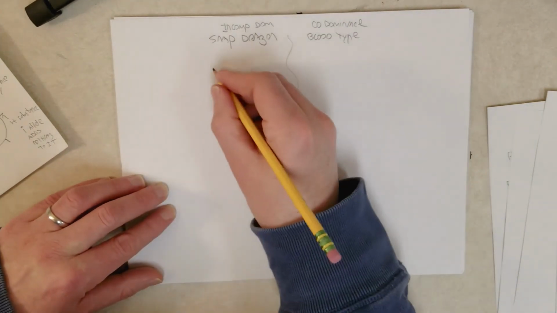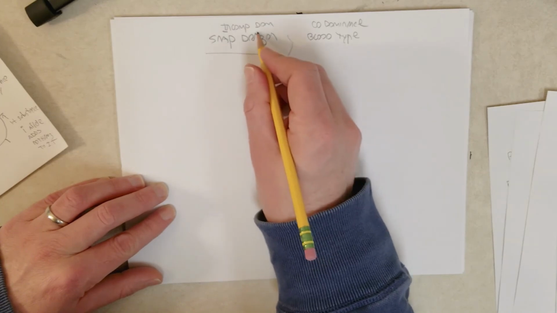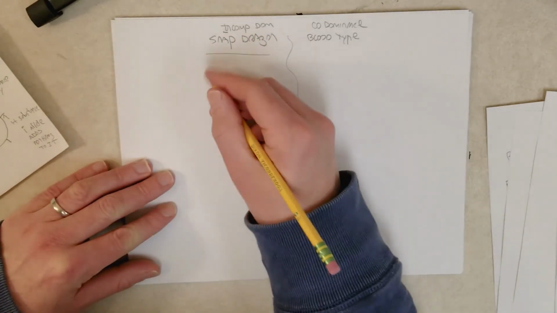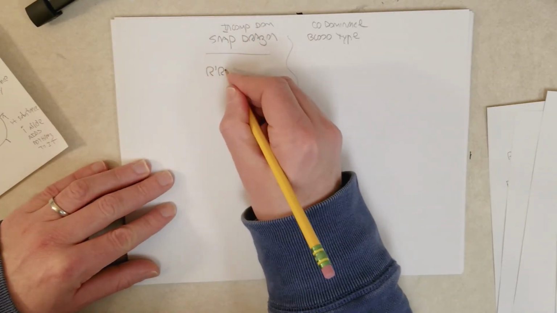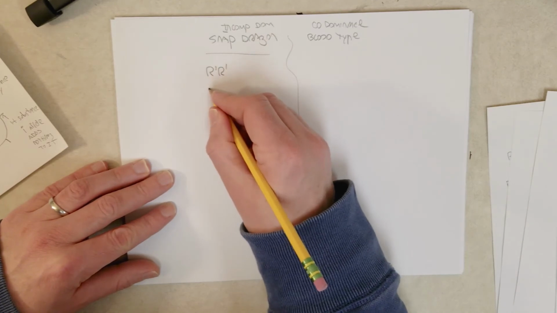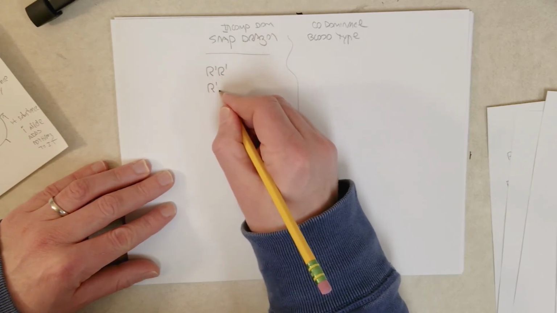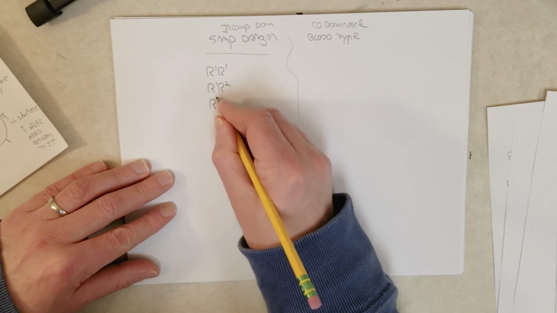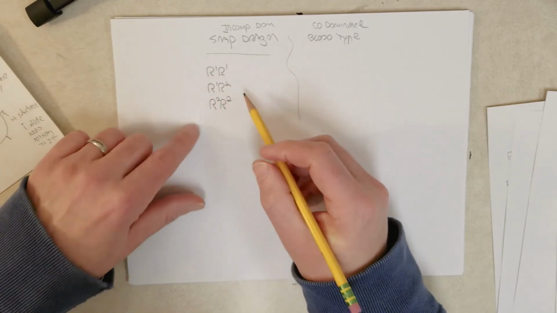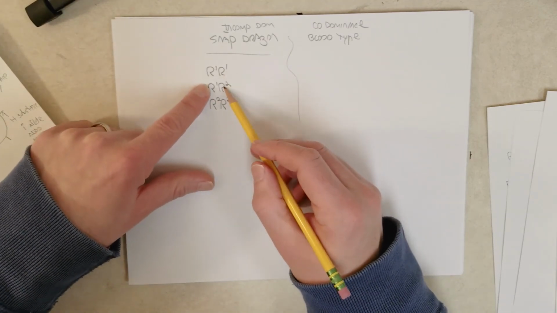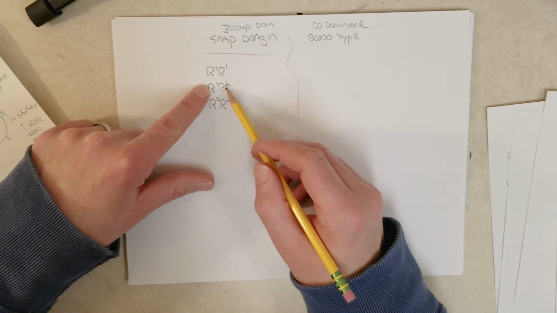Remember, incomplete dominance deals with when the homozygous conditions are different from the heterozygous condition.